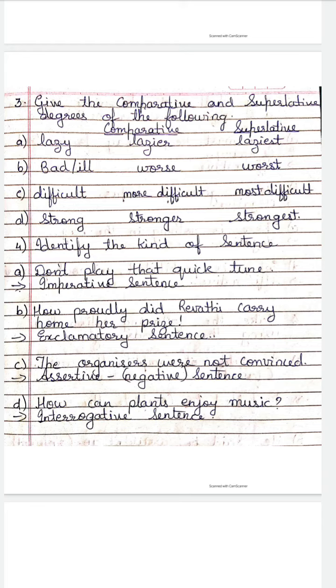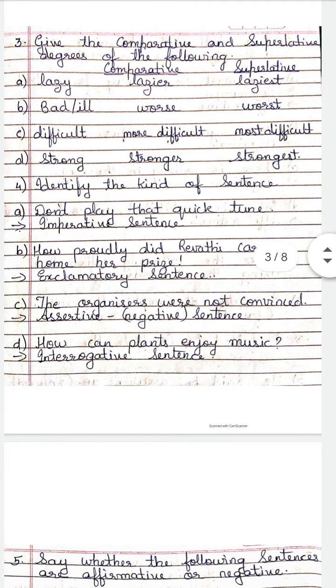Strong, stronger, strongest. Here simple er and est are added in this. The next type of question that can be asked is identify the kind of sentence. That is, you have 4 kinds of sentences. In the textbook they have been shown as types of sentences. They are declarative or assertive sentence, then exclamatory sentence, interrogative sentence and imperative sentence. These are the 4 types of sentences.